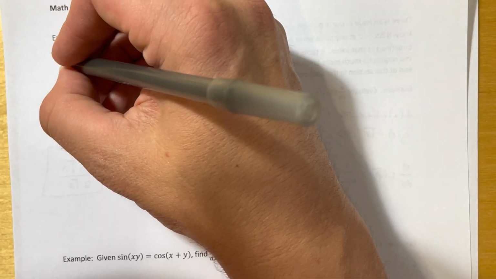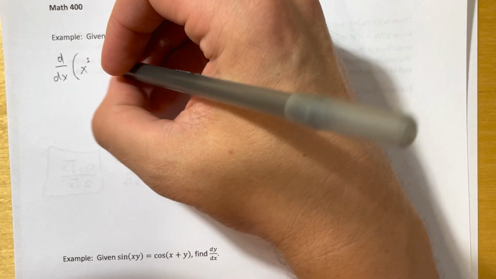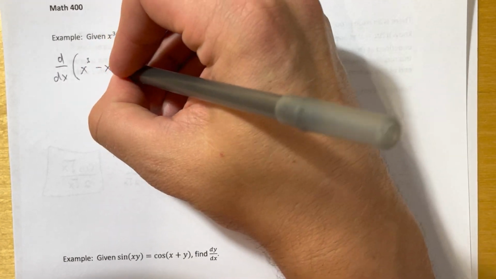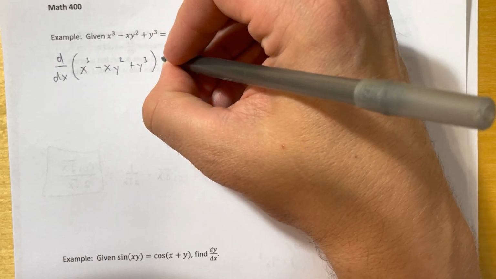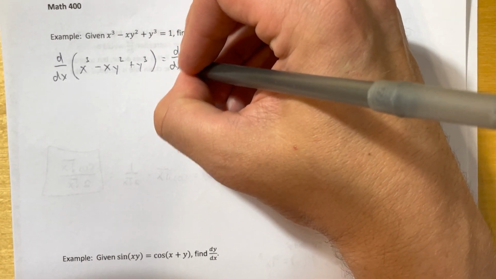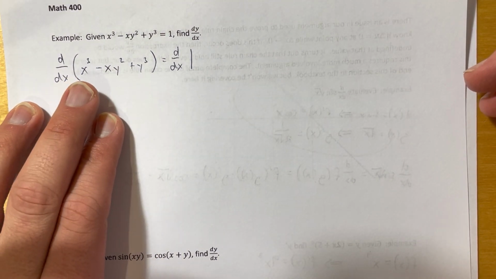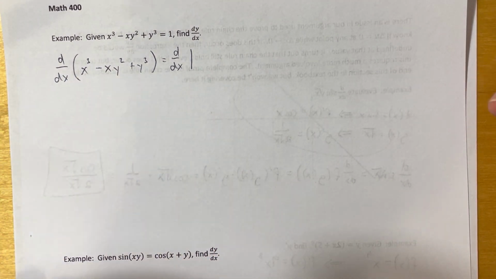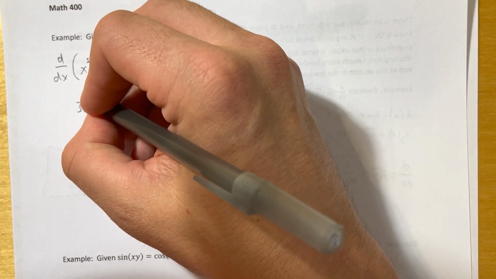Instead, we're going to differentiate both sides of this with respect to x. d/dx of x cubed minus xy squared plus y cubed equals d/dx of 1. Now on my left-hand side, I'm going to do this term for term. So the derivative of x cubed is 3x squared.